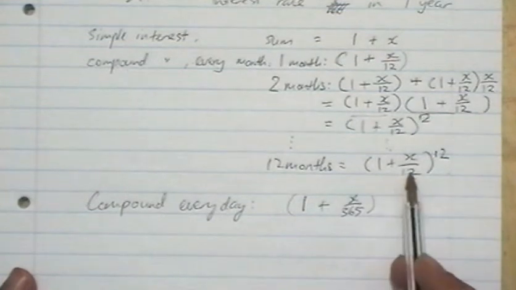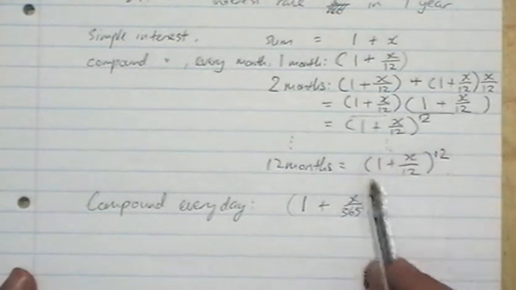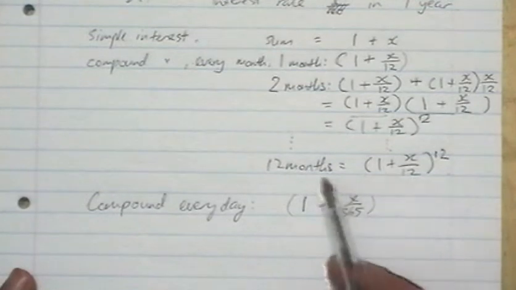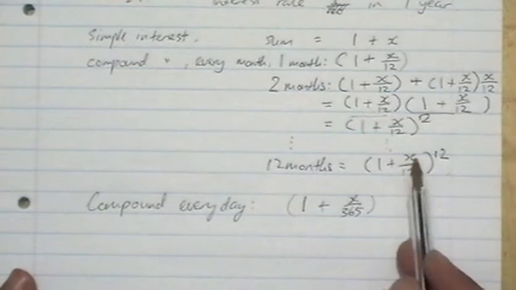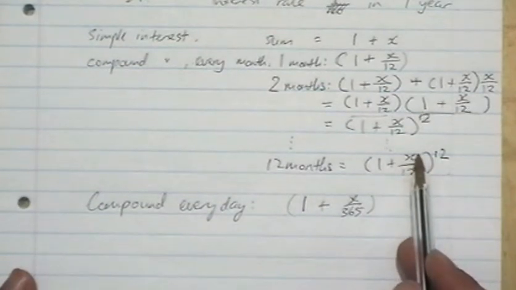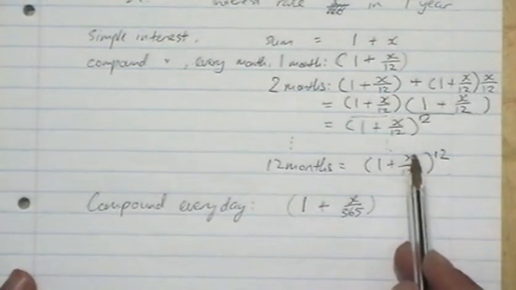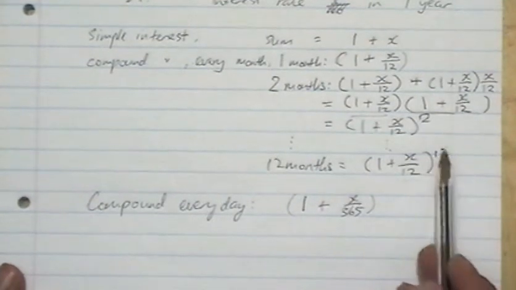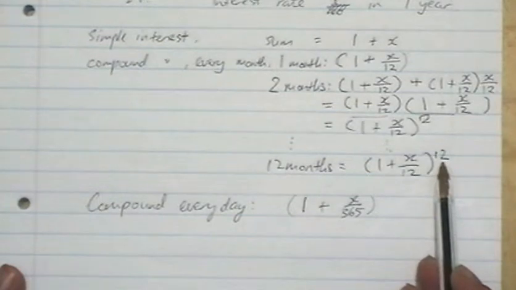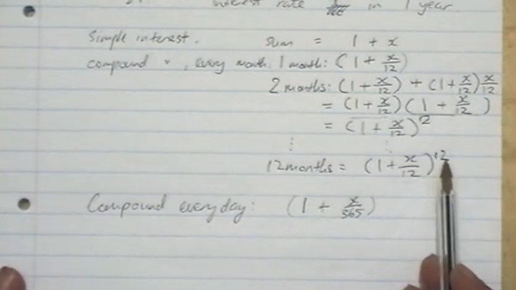After 12 months, this is what I get, and you see that the 12 appears at the bottom of x because we had to divide the yearly interest rate by 12, and it appears up there in the power because there are 12 months of interest to compound together.